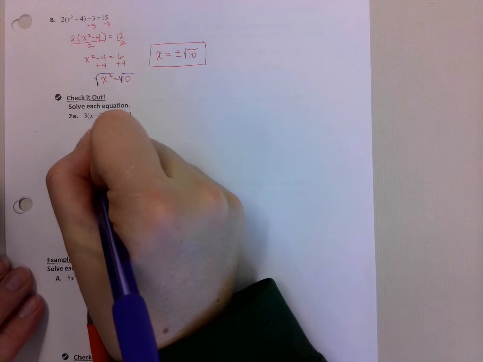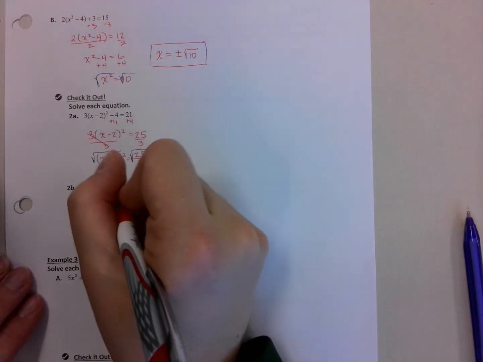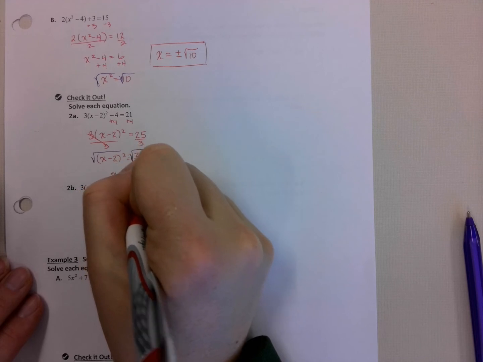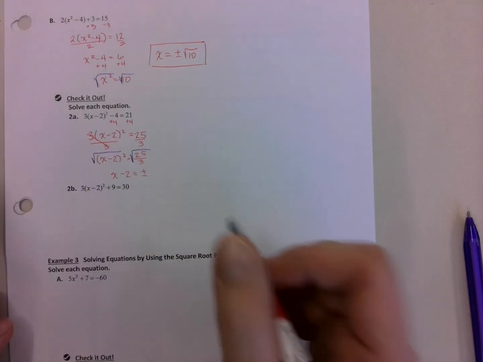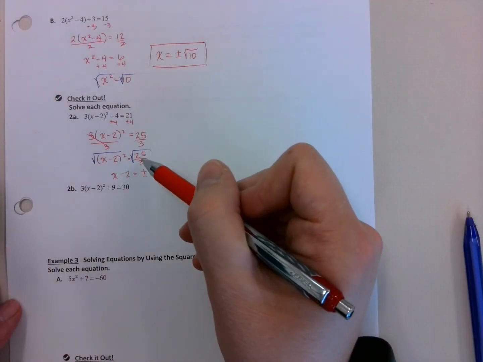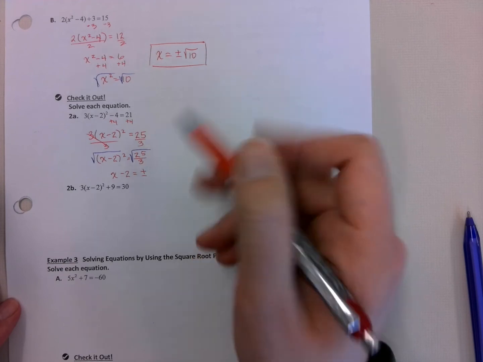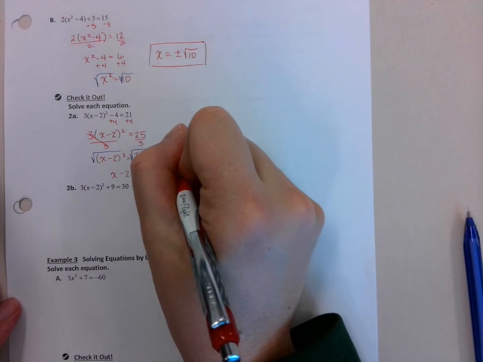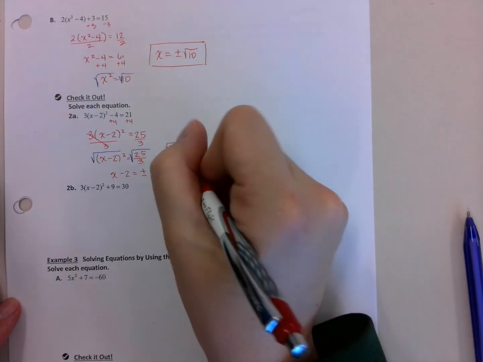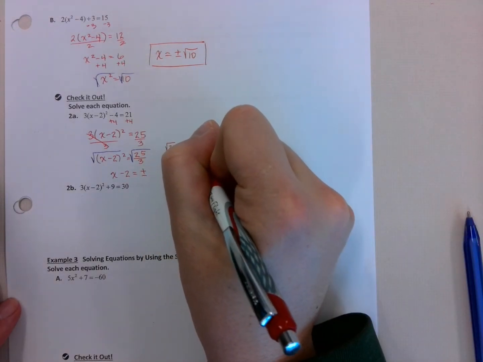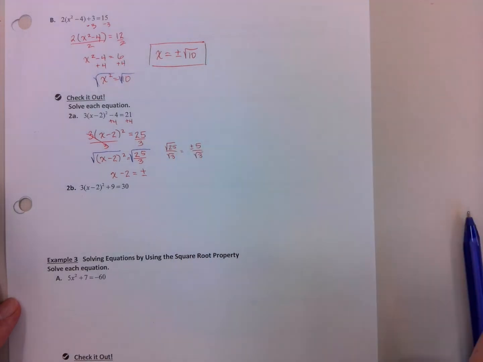Then I will come in and take the square root. All right, so again, I want to put my plus or minus sign right here because I took a square root, but I want to remind you 25 over 3 does not reduce. It's not a nice integer, so I have to leave the fraction. I'm going to break it up to the square root of 25 over the square root of 3. The square root of 25 is positive or negative 5. The issue is that I have a square root of 3.